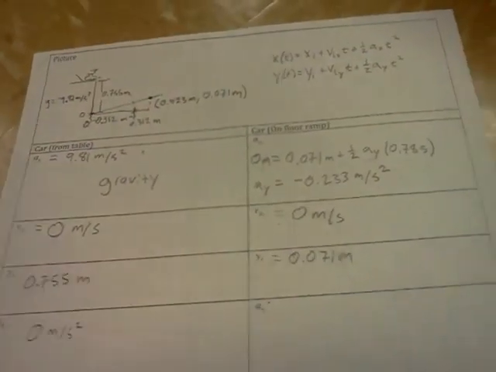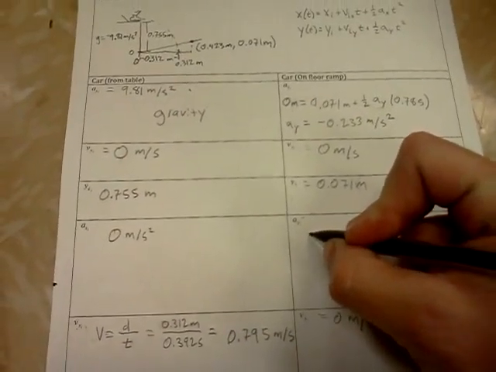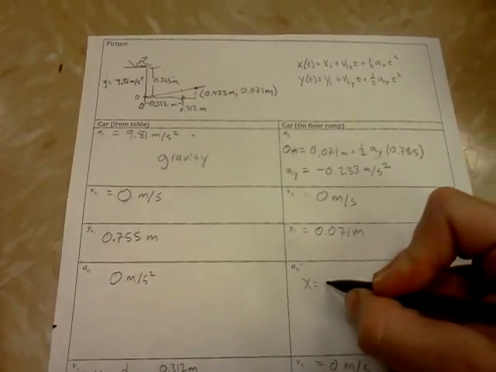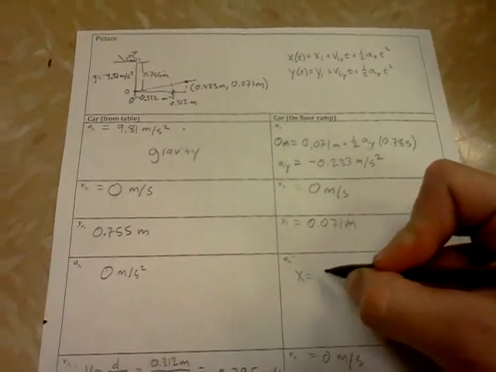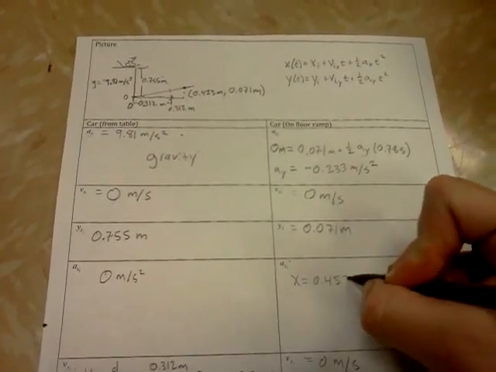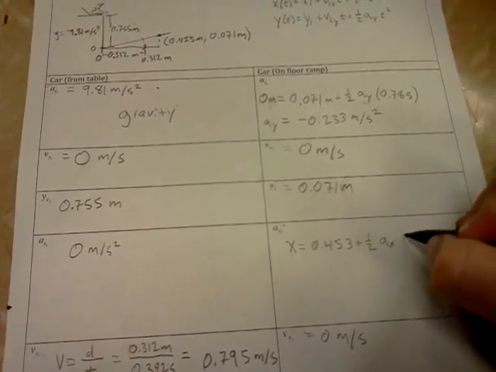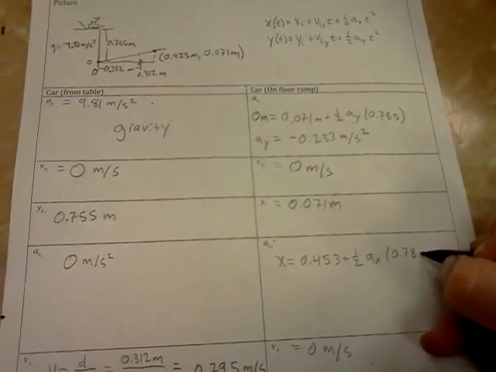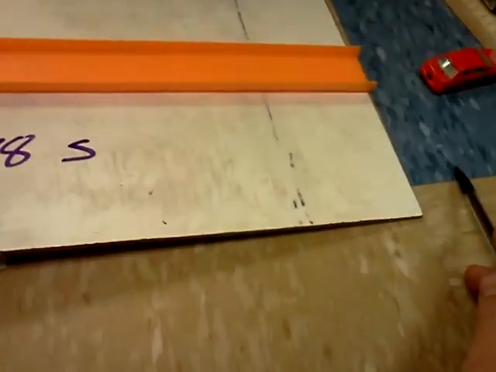And now what I need to do is calculate the acceleration in the x direction the same way. So x is equal to the initial x position, which was 0.453 meters, plus 1/2 times acceleration in the x direction times my time squared. And it took 0.78 seconds for it to travel from the top to the bottom of my ramp.